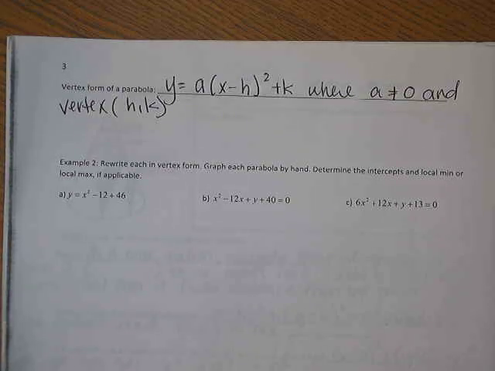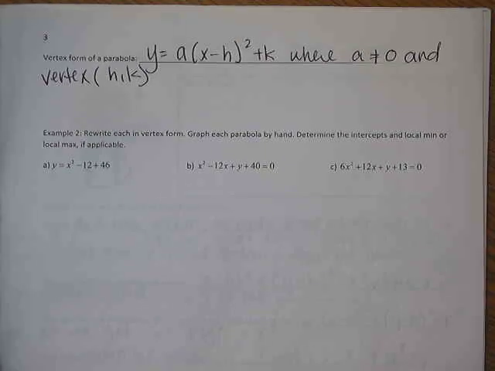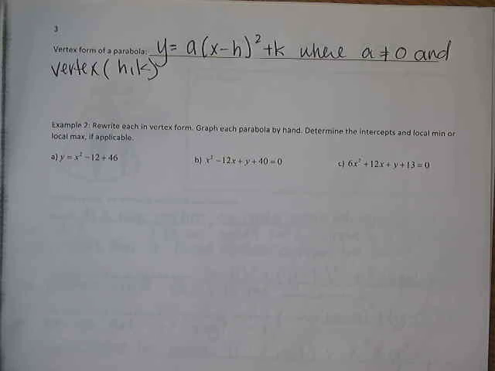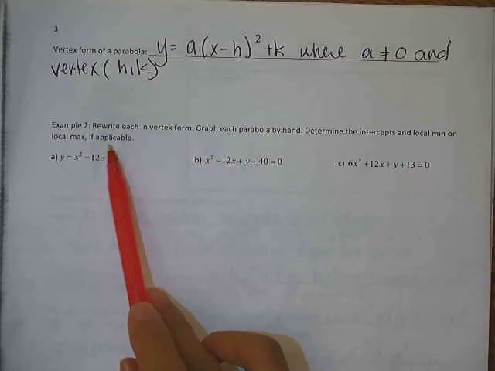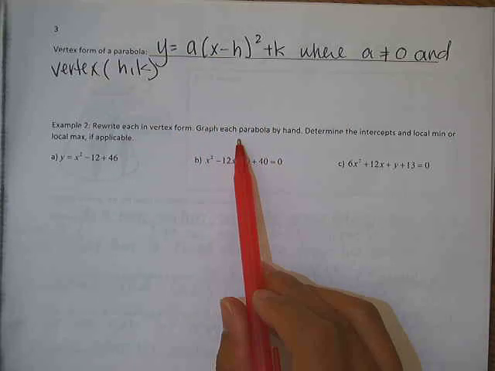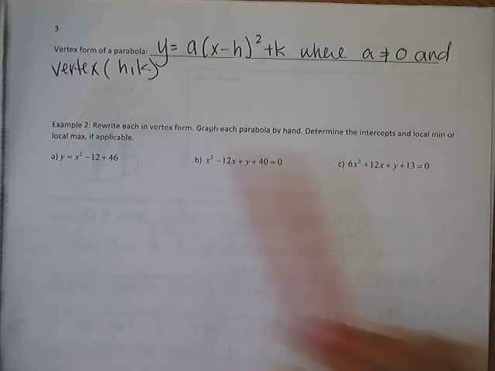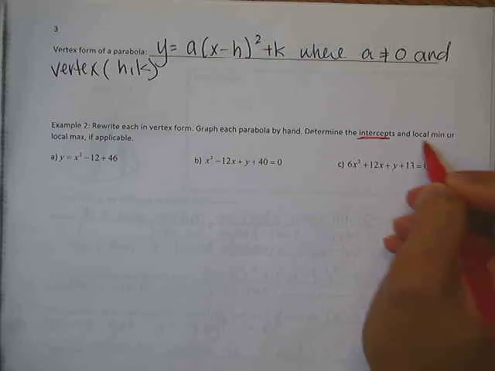So let's look at the directions, because I tend to forget what we want to do, so I want to make sure I cover all bases. Okay, the directions say write each in vertex form. That means I want it in the HK form. Graph each parabola by hand. Determine the intercepts and local min or local max if applicable. So I want to make sure I highlight this, so I don't forget.